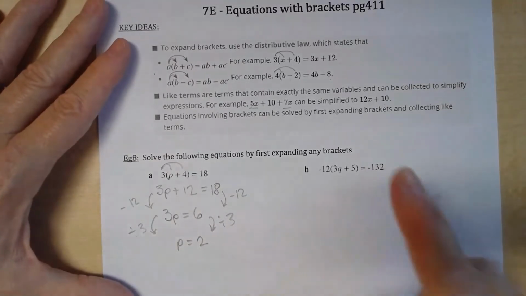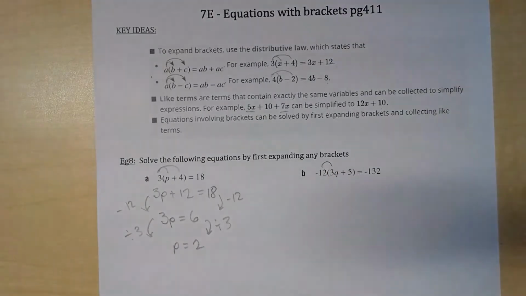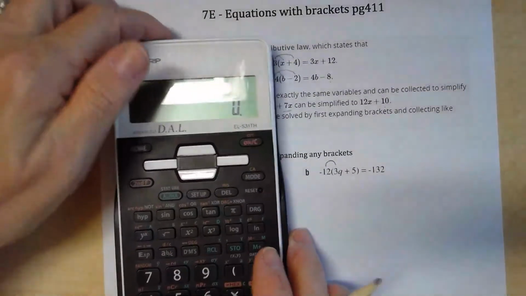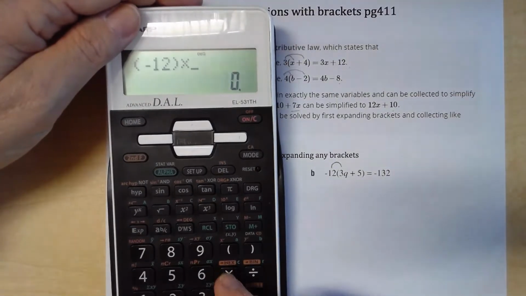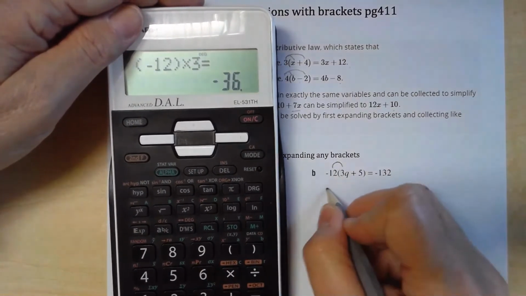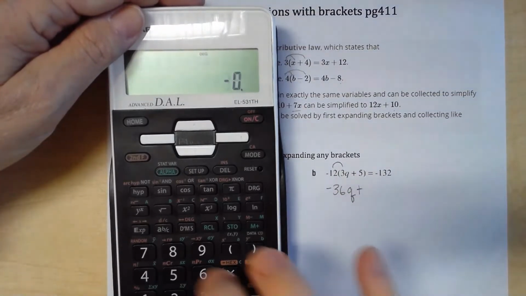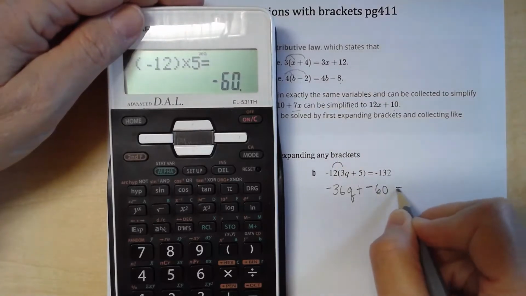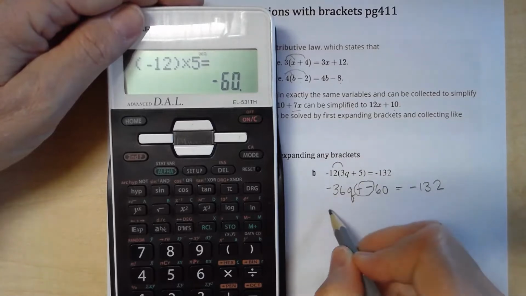This one's a little bit different because it's a negative. So if you had your calculator out, you could make sure of your negative signs because you'll have your calculator on your exam. It would be negative 12 times 3, or negative 36q, plus negative 12 times 5, or negative 60, equals negative 132.